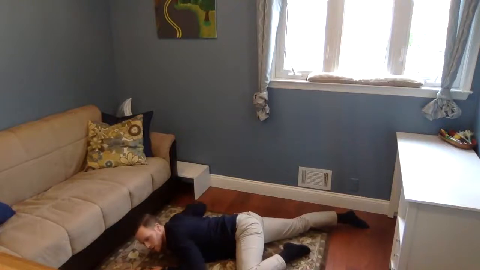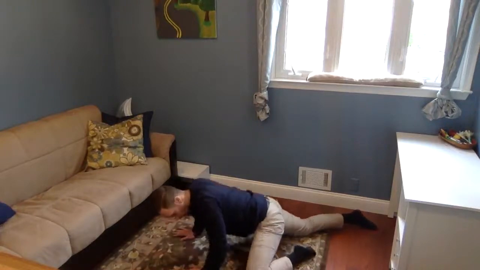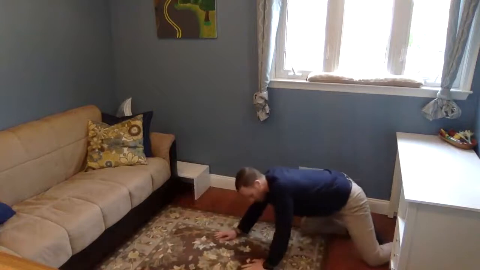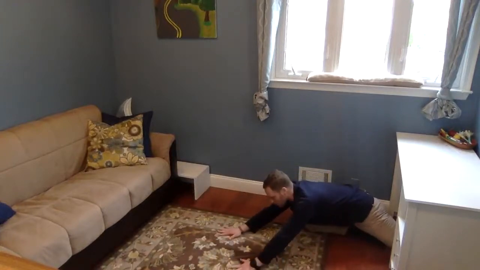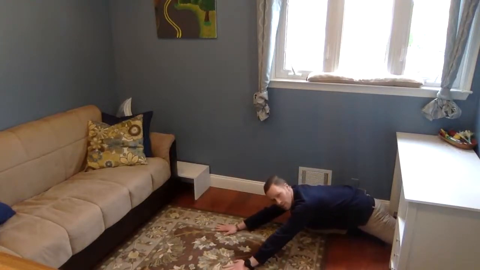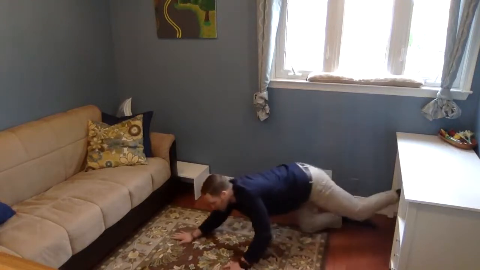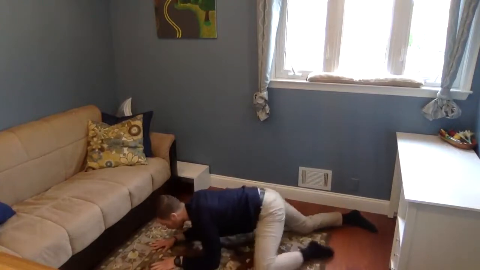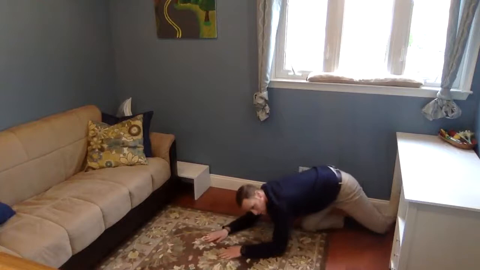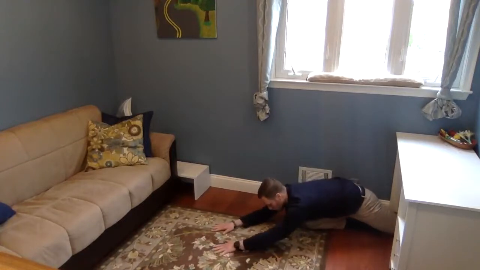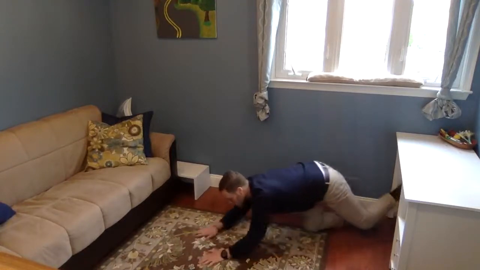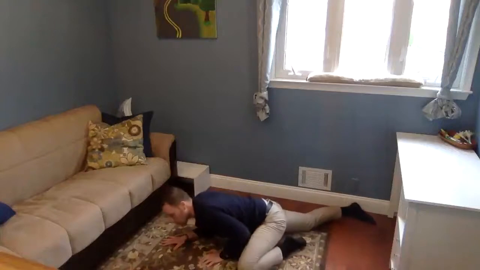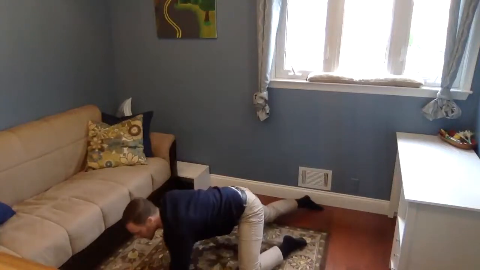Okay, for your iguana crawl, we come back to our back leg, right? So we need some room for this, right? And it's a nice stretch into the leg too. So we come back to that back leg, and when we come up, our leg comes up. So our iguana crawl is really a crawl because we're crawling on that leg, okay? So to switch legs, we come up here, and then our next leg comes up.